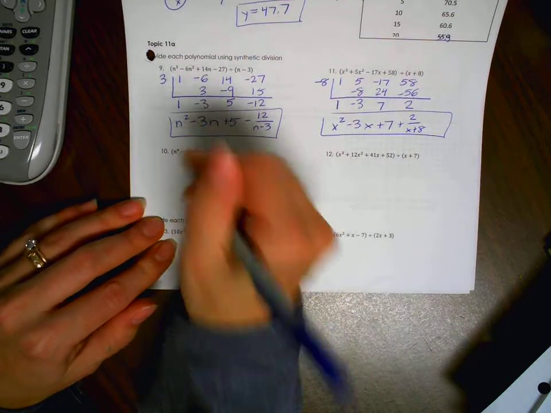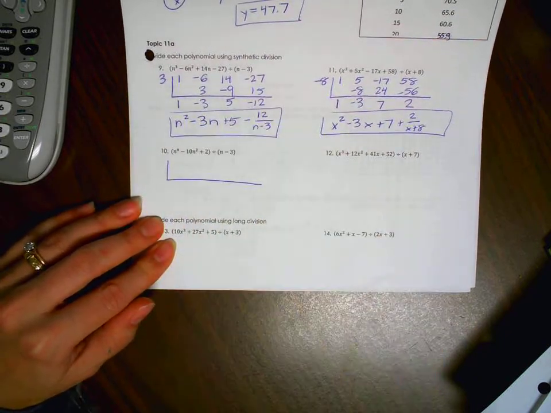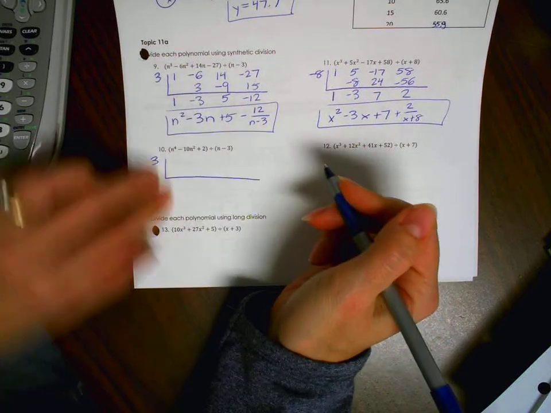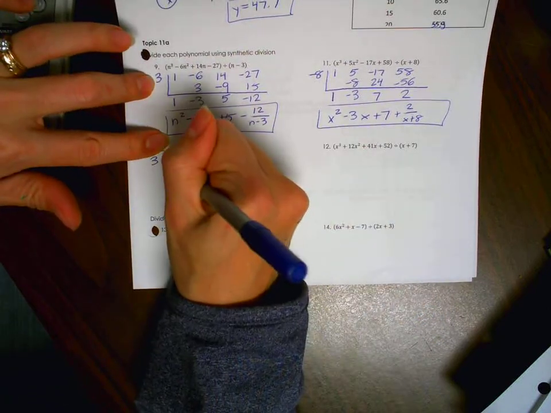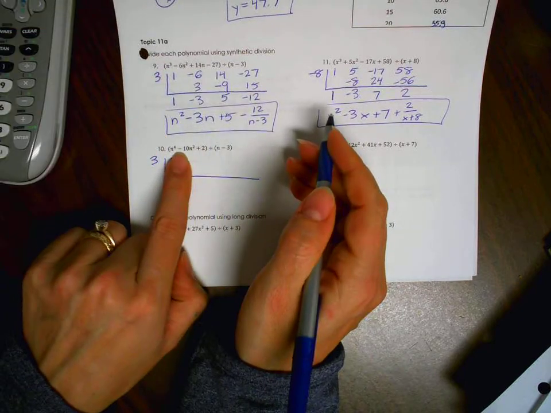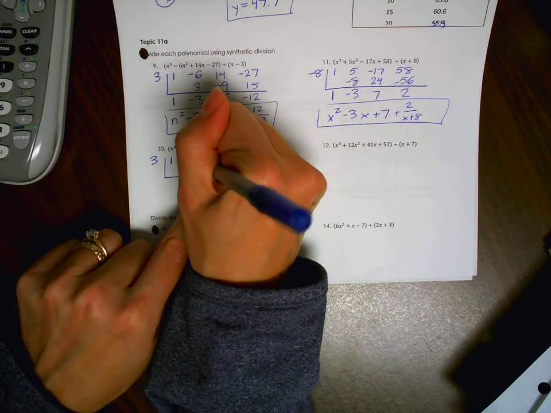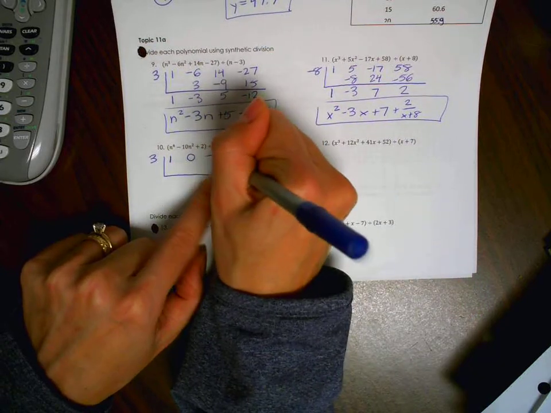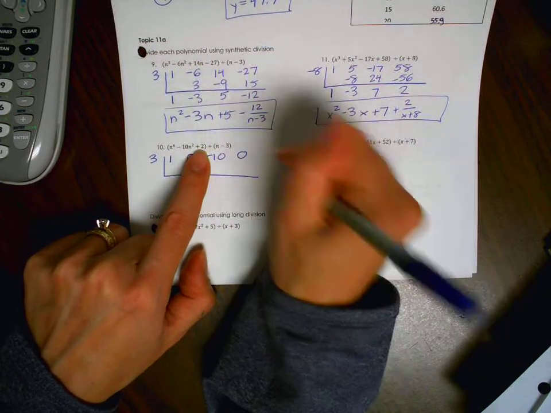Okay, next one. Draw your lines. n minus 3 equals 0 would give me 3. Write your coefficients. Coefficient of n to the 4 is 1. I am missing n cubed, so I'm going to put a 0 in. And then I have n squared. I'm missing n, so another 0. And then I put 2.